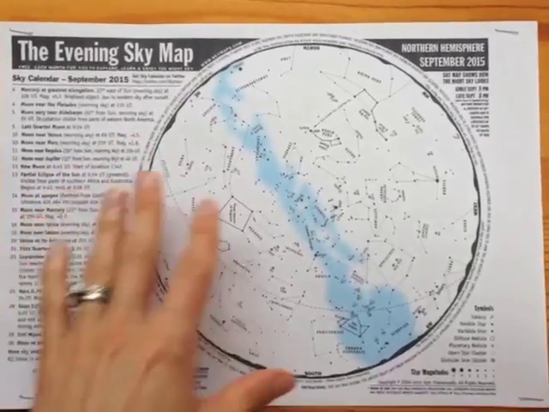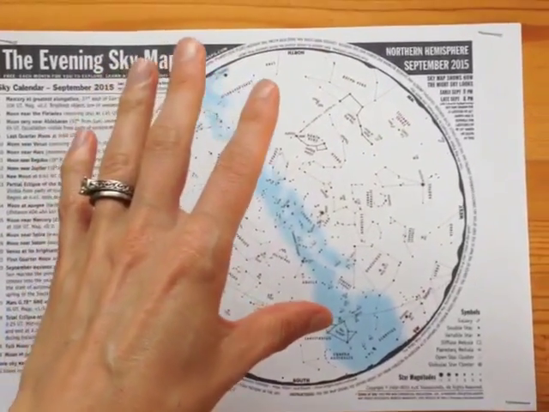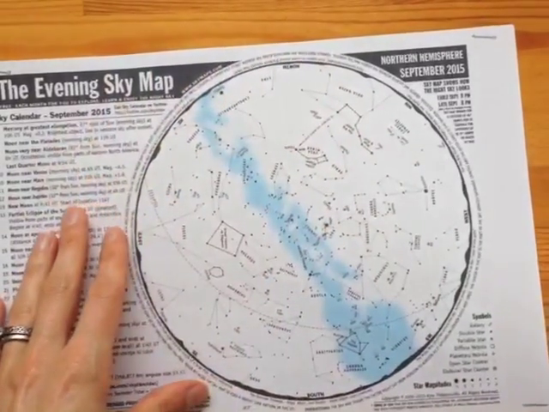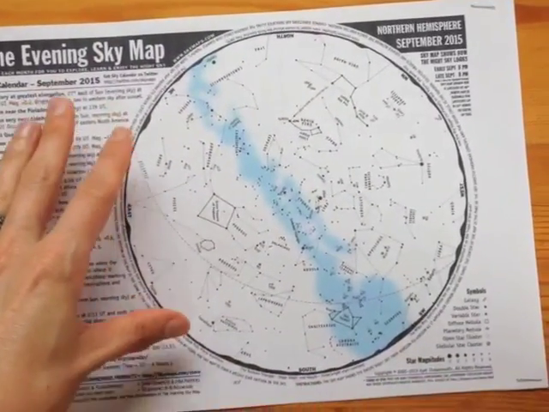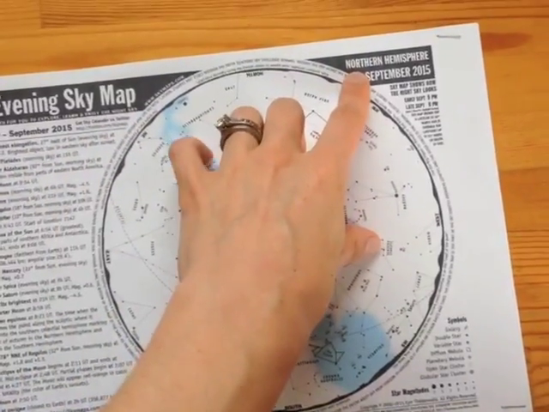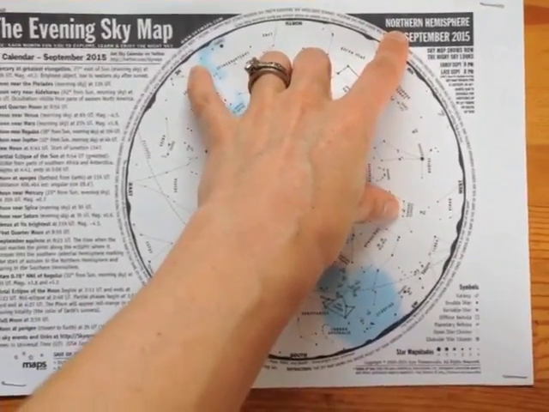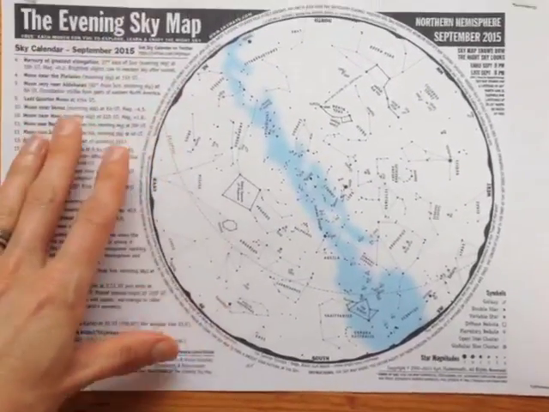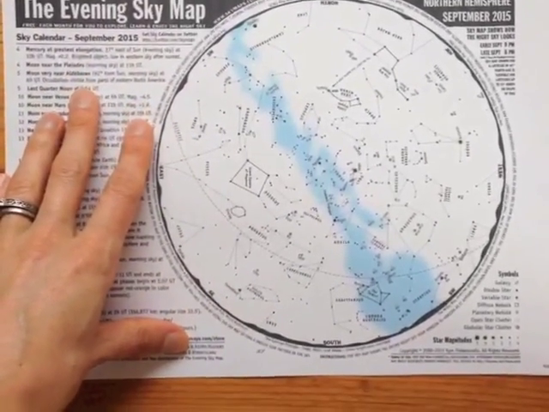Star charts are in a circle like this because Earth is round, right? From our point of view, we're looking at one hemisphere of the sky. We're looking in the northern hemisphere here. There will be a different chart for the southern hemisphere because we don't see those stars up here in the northern hemisphere.